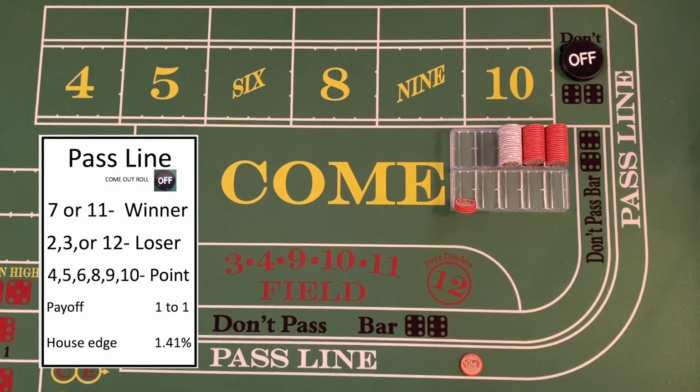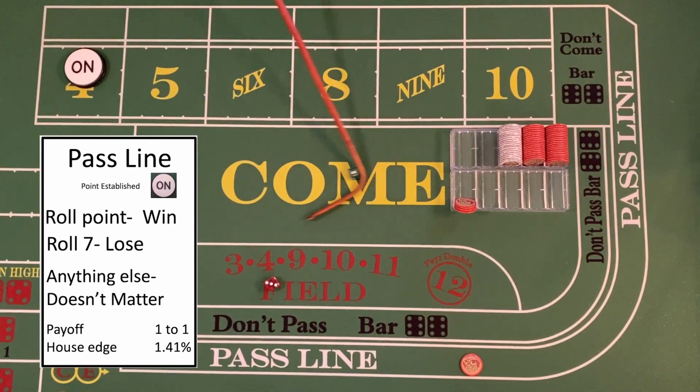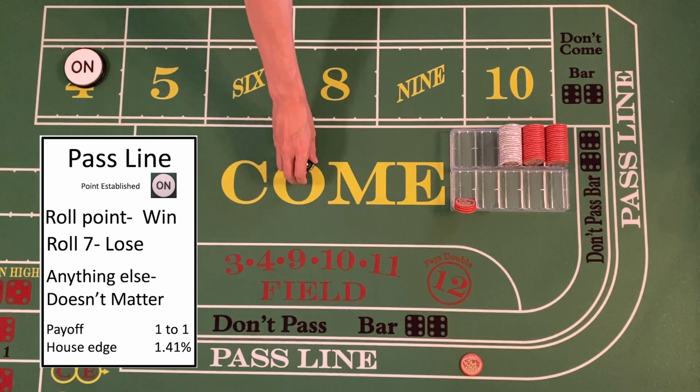Same shooter, still coming out. 4. Now the point is 4. So again, now we're on this image where the object of the game, once the point is established, is to roll the 4 before rolling the 7.